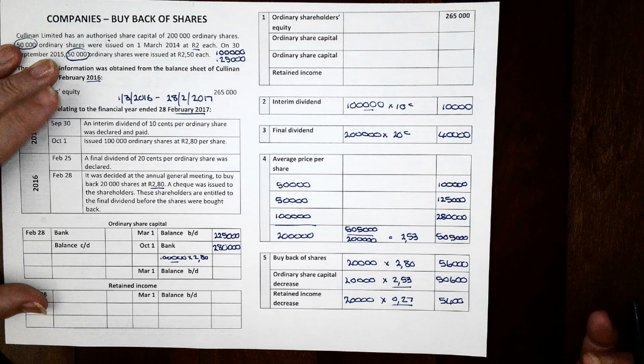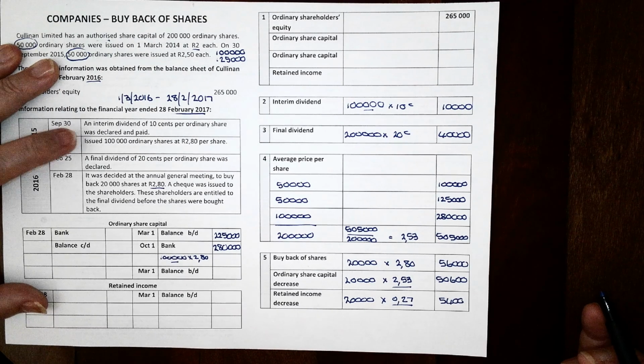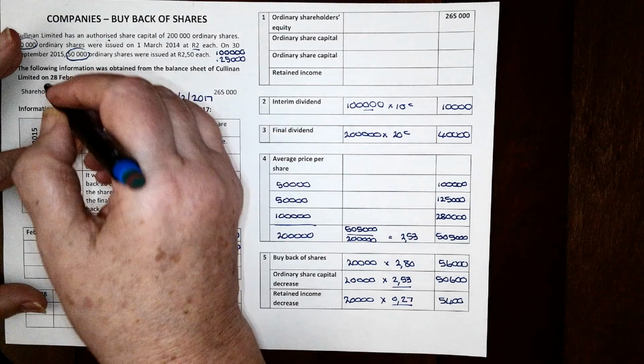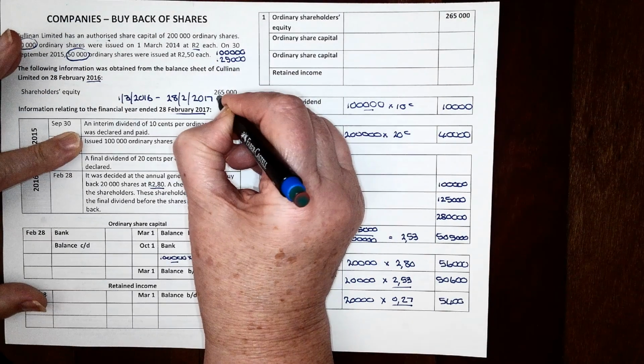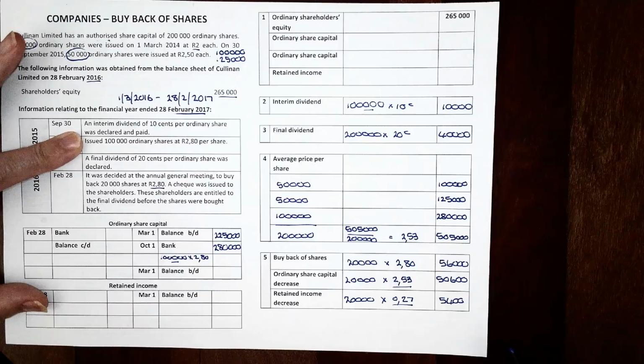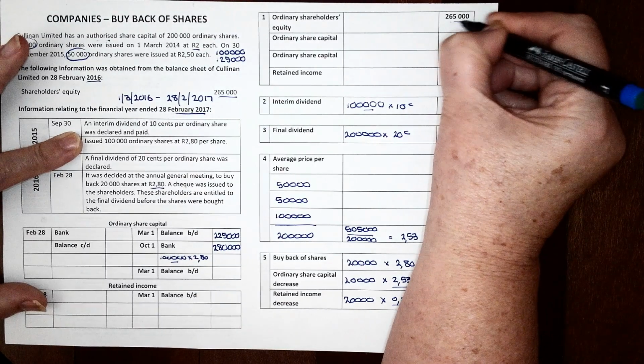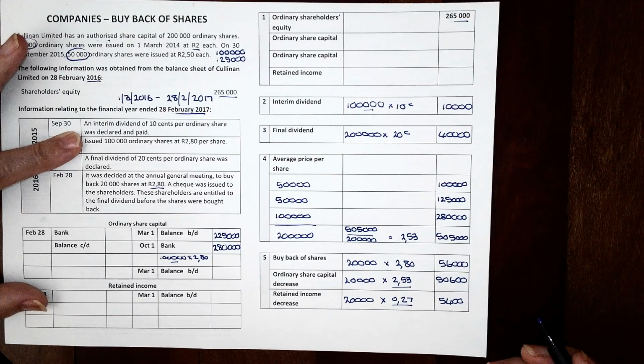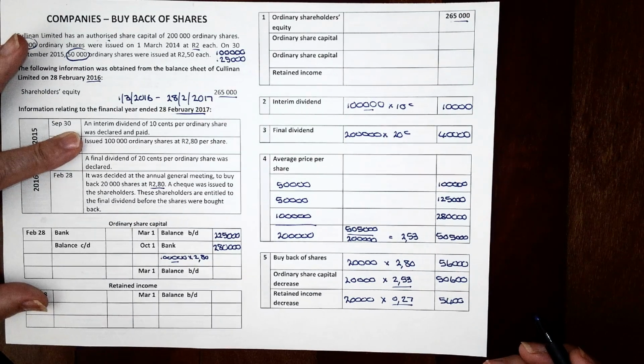To determine what is the balance in retained income, we must take the information into account. At the beginning of the year, they said that shareholders' equity was 265,000. Shareholders' equity consists of the share capital and retained income.